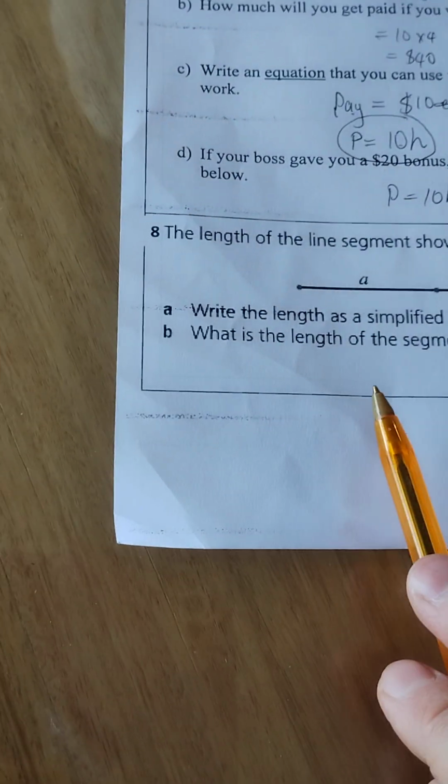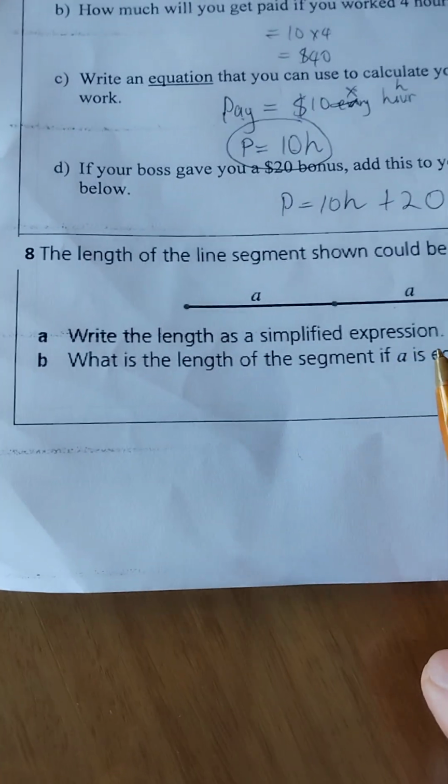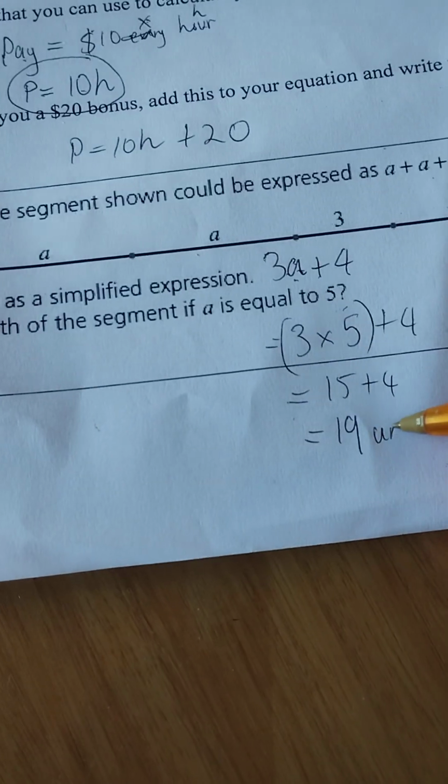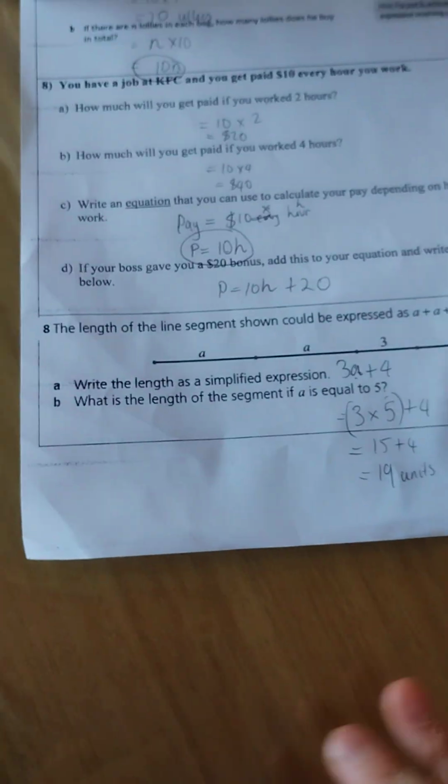Now, they haven't given us units. They haven't said if it's centimeters or meters. So we'll just put 19 units. Just write units. And that's it for applications.